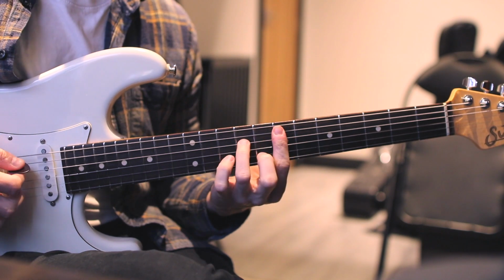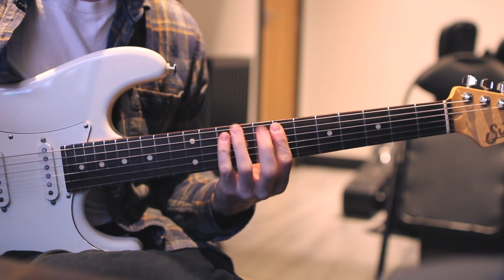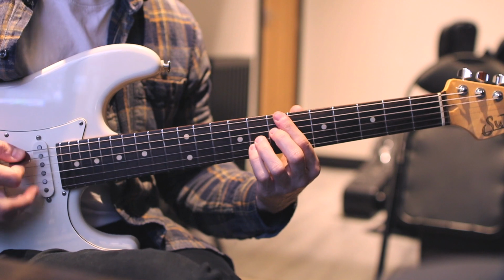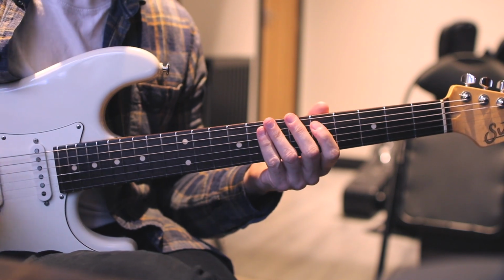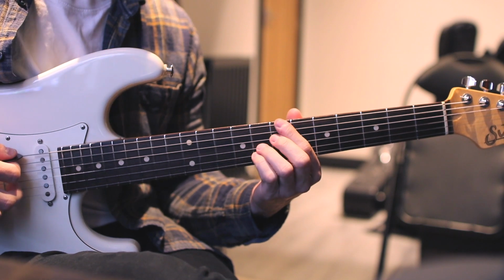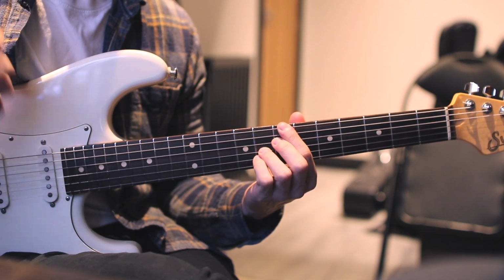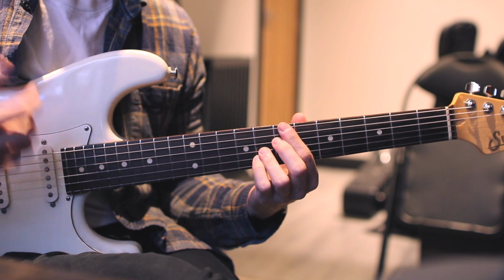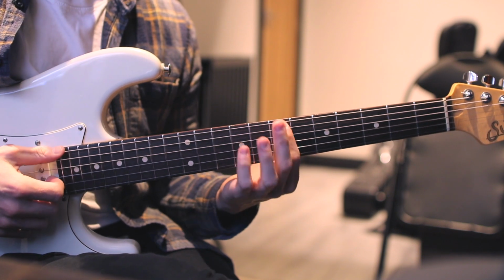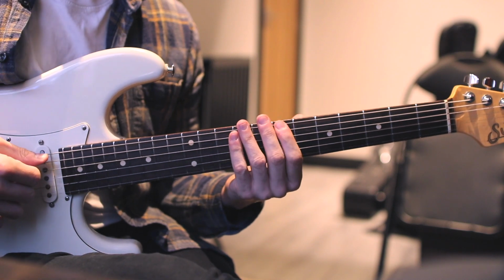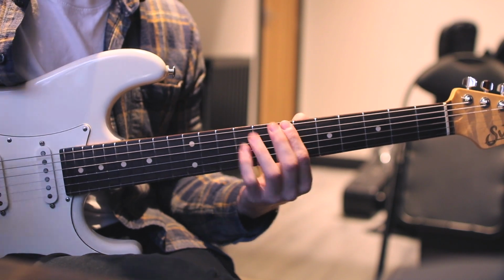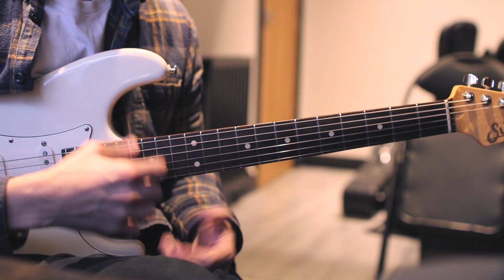Because it wants to resolve to that E minor, which it does in the song, because it goes 3, 4, back to the riff. So when you find a chord which is say B7, it's the fifth of E, right? So B is the fifth of E. When you have a 5 back to a 1, like a perfect cadence, it wants to resolve.